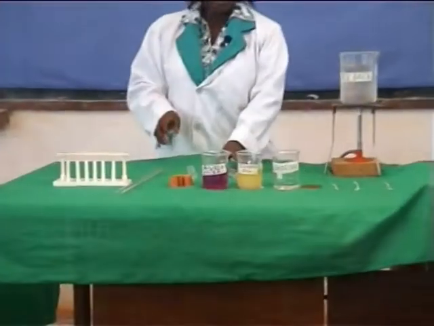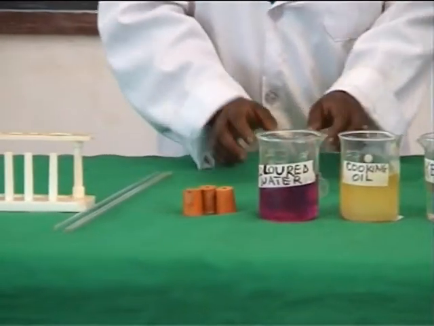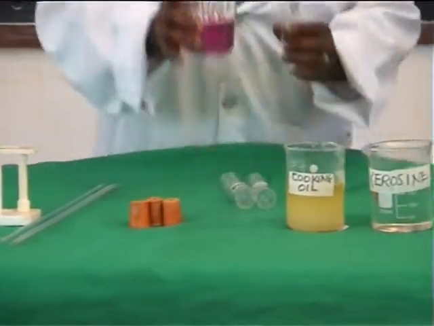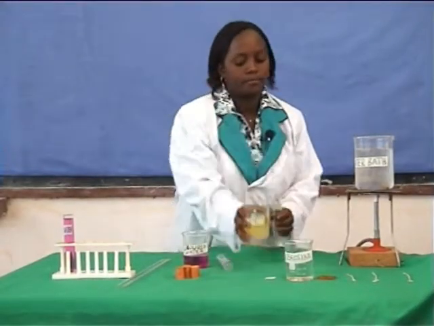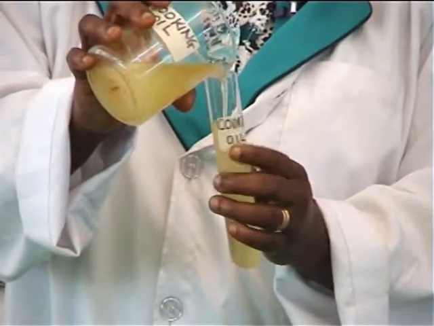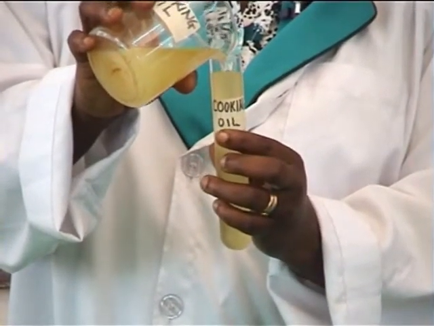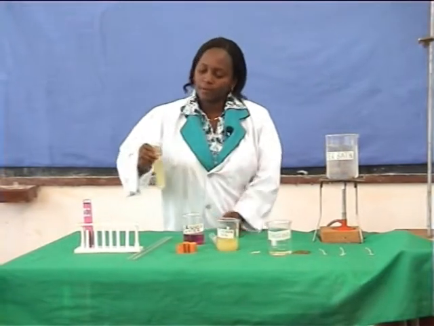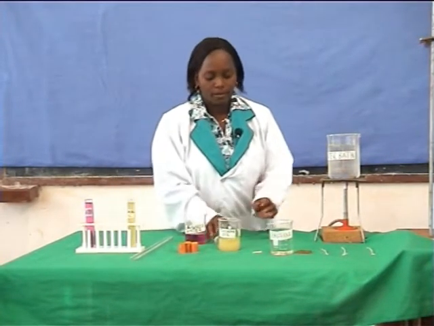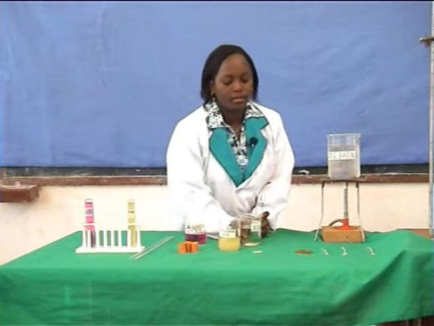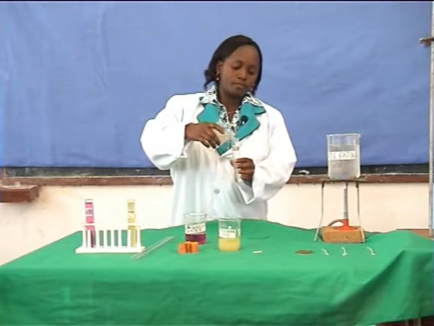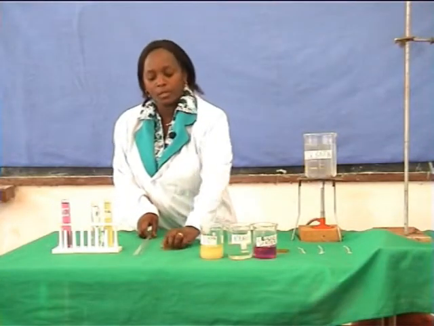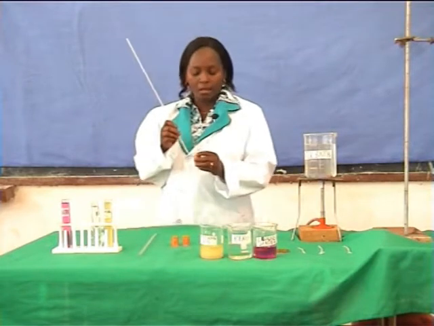Procedure: fill the test tubes with colored water, cooking oil, and kerosene. Push the capillary tubes of equal diameter through the rubber bands.